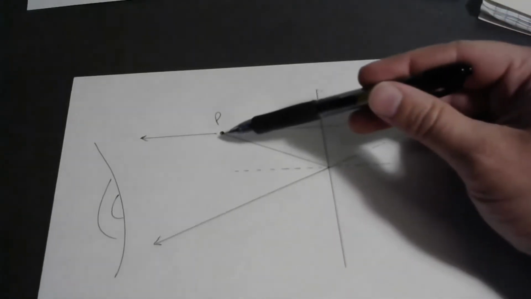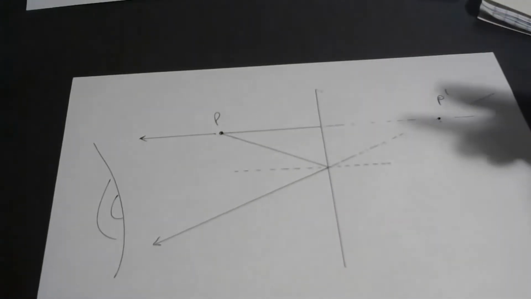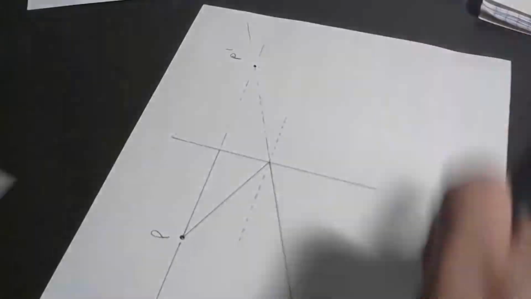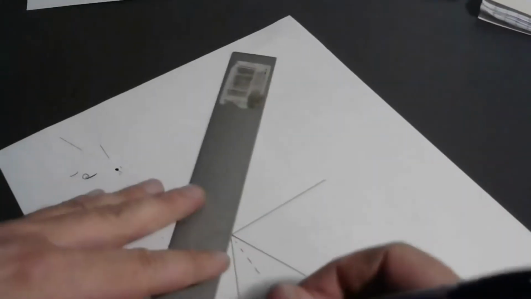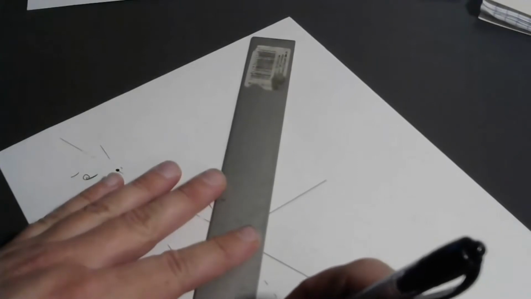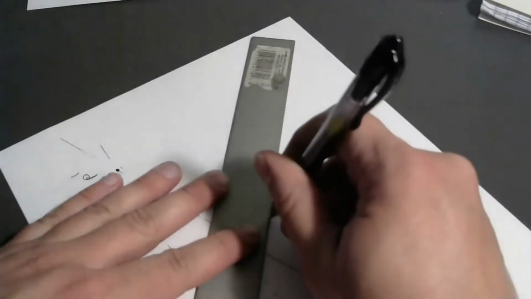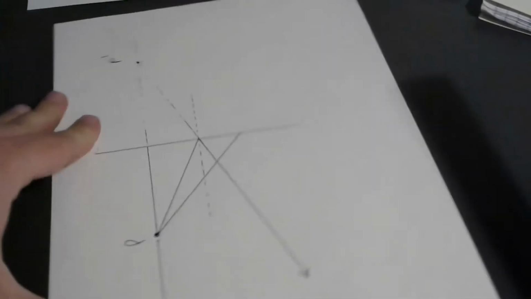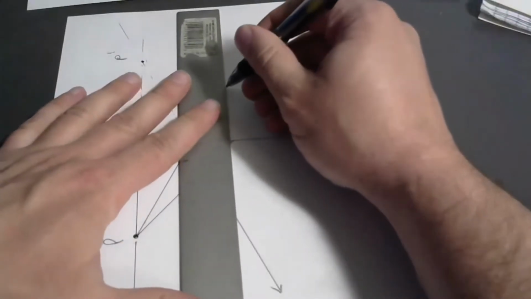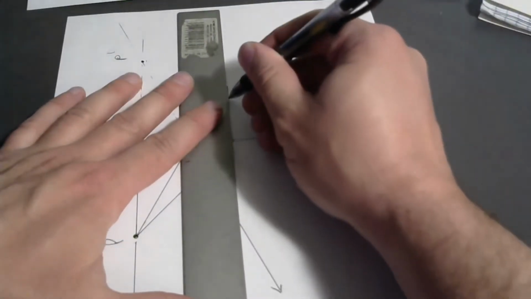And I could repeat this with a whole bunch of rays. I've only drawn two. Let's just do one more to get a sense of what's going on here. Here's a third ray that I'll draw off in this direction. Let me draw the normal so that I can enforce the law of reflection.